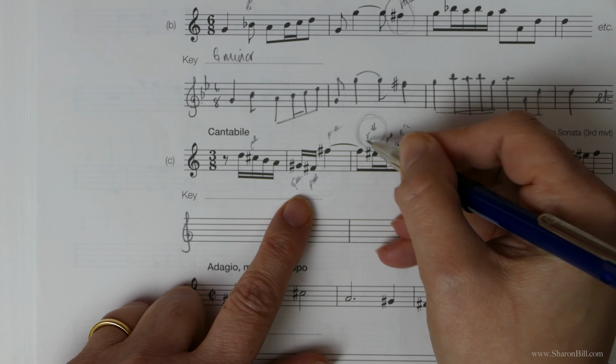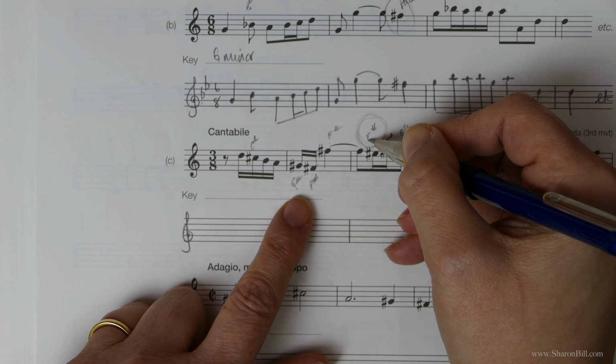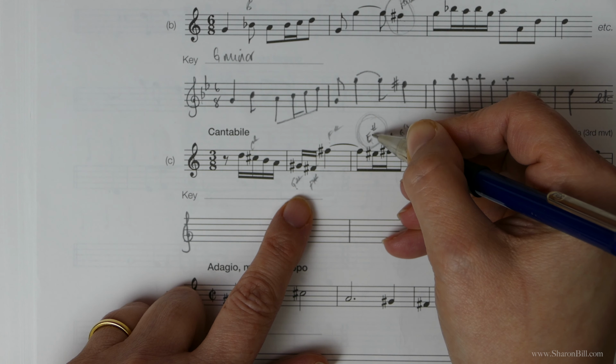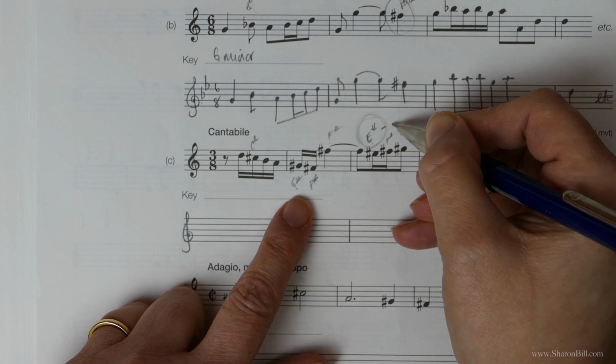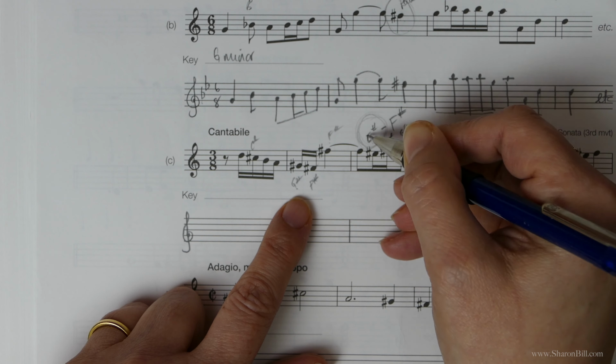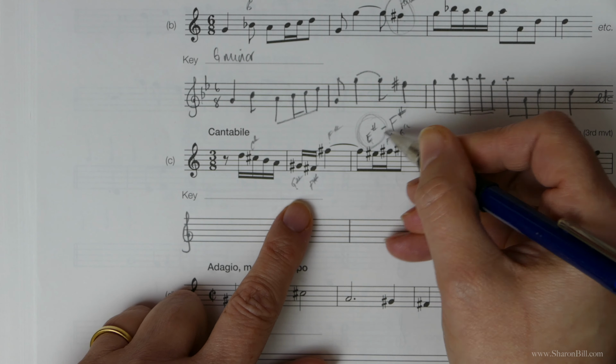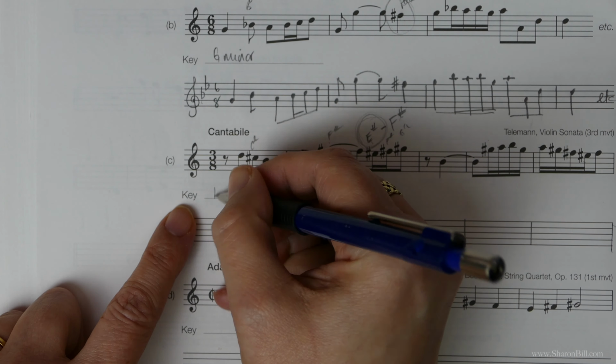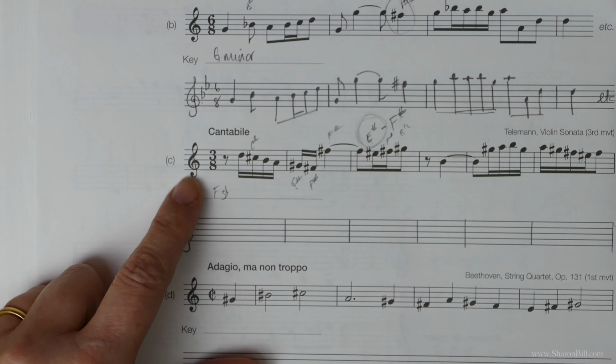So that E sharp can only be explained as a raised seventh. So if E sharp is our raised seventh, our eighth is F sharp. We've got to go a whole step higher. It's not F, it's F sharp. So we're in F sharp. Oh, I suppose I could just use the sign.